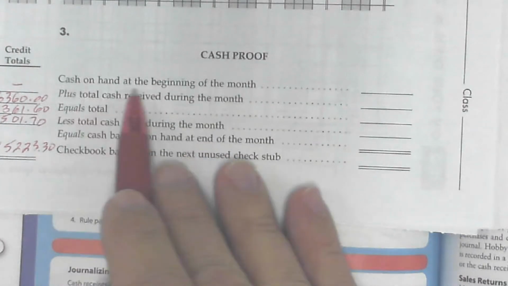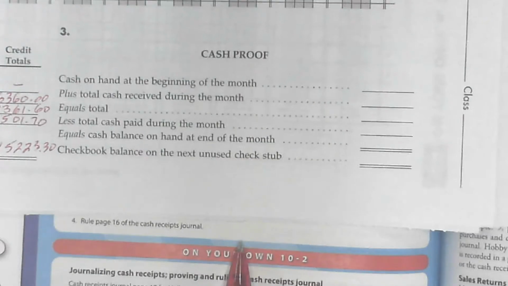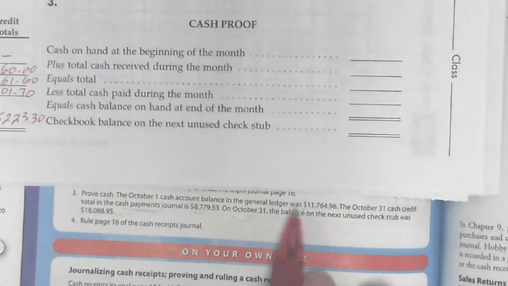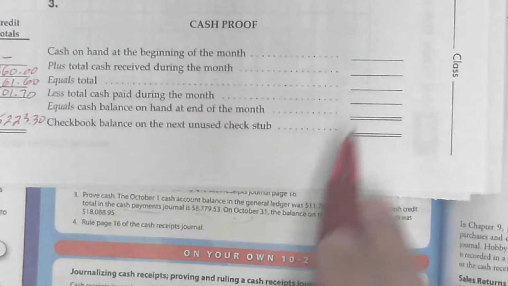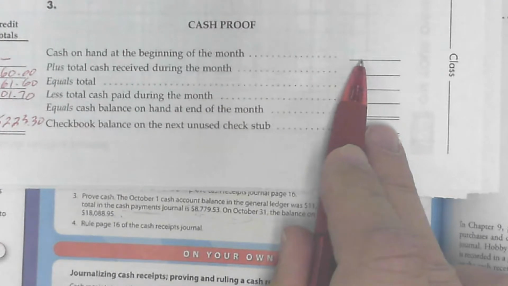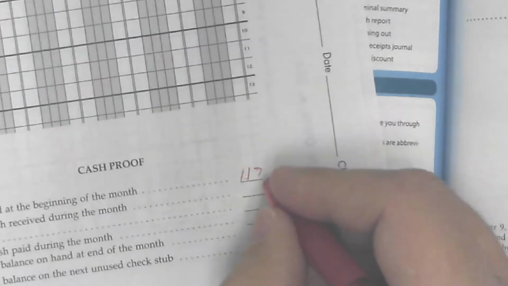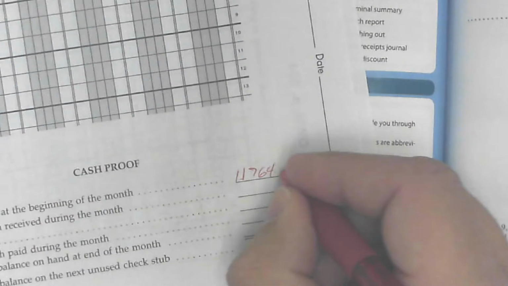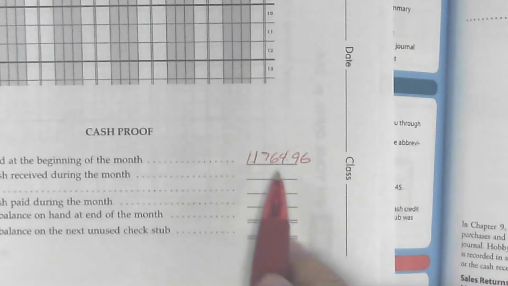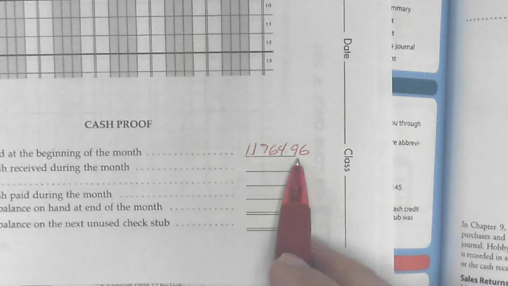So look here, cash on hand at the beginning of the month. So October 1st, that amount, that 11,000, is going to go in the top line right here. So that's the beginning of the month. 11,764.96.